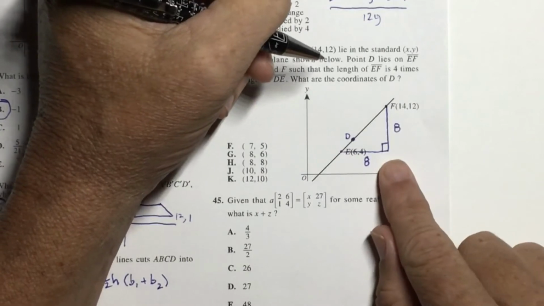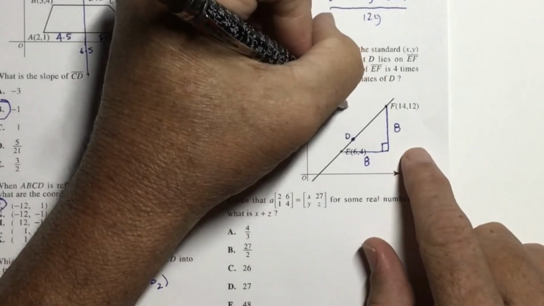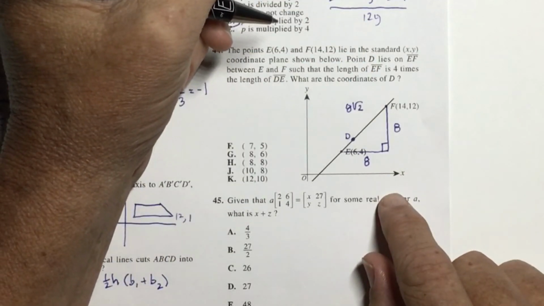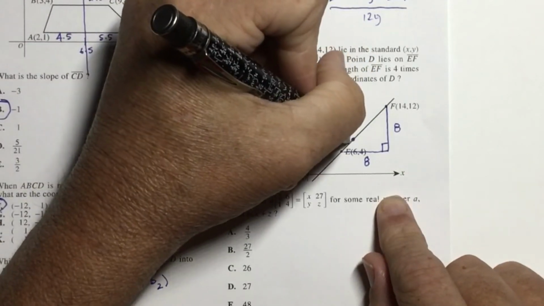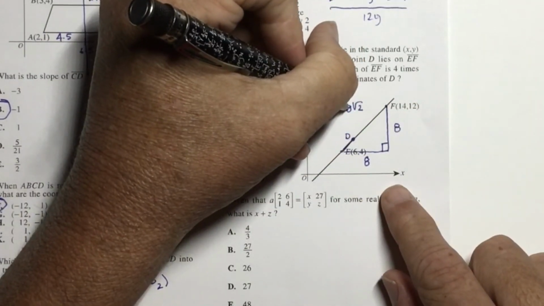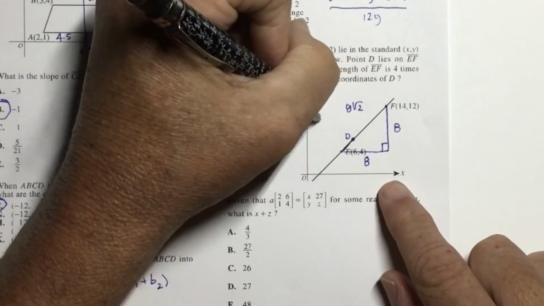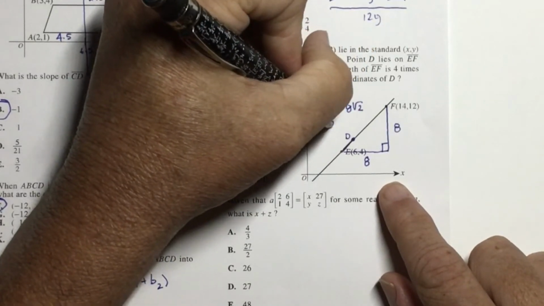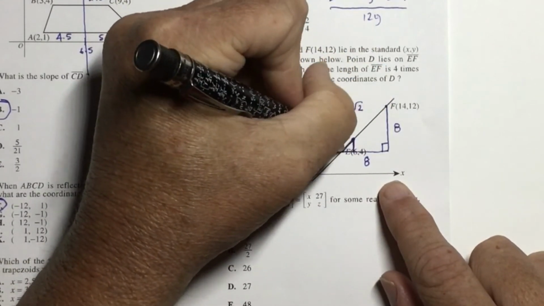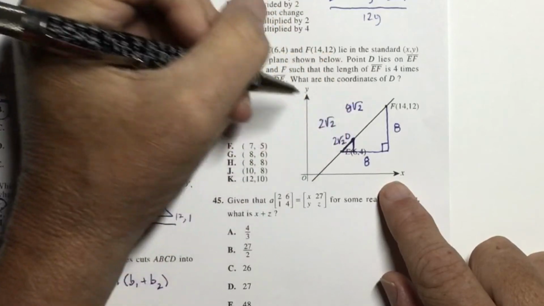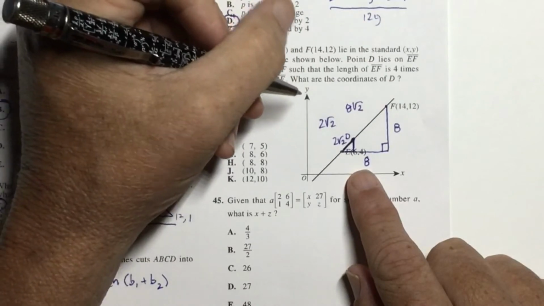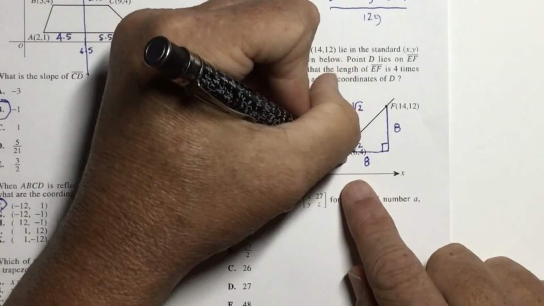Well, I recognize that right triangle, 8 and 8. That means this entire length must be 8 root 2. Indeed. That means then that if this distance is 1/4 of that entire distance, then 8 root 2 divided by 4 is going to be 2 root 2. That means we now have a triangle right here whose length right there is 2 root 2. Well, I recognize that triangle also. That must be a 45-degree triangle whose lengths are 2 and 2.